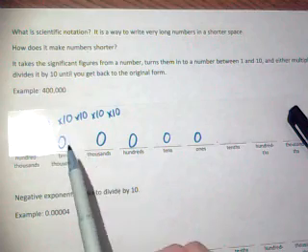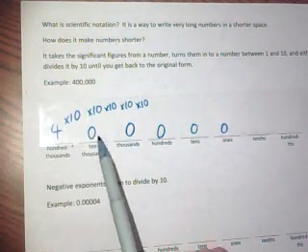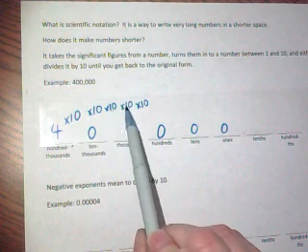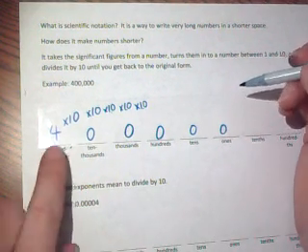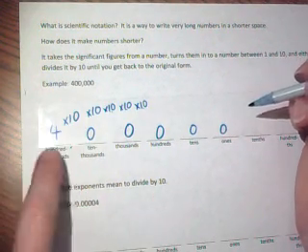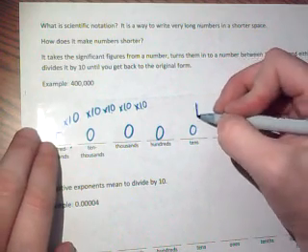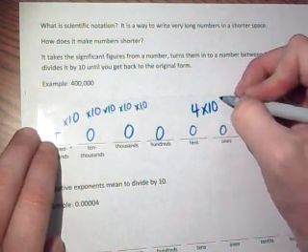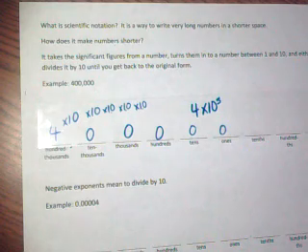I ended up having to multiply this 4 times 10 1, 2, 3, 4, 5 times. To put this number into scientific notation, it's 4 times 10, 5 times. 4 times 10 to the 5th.